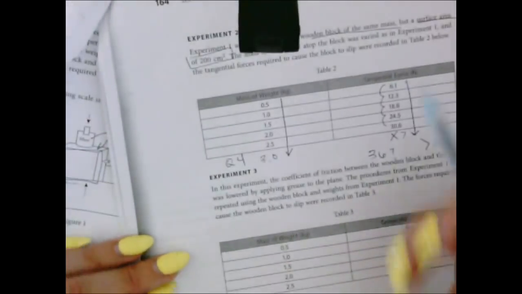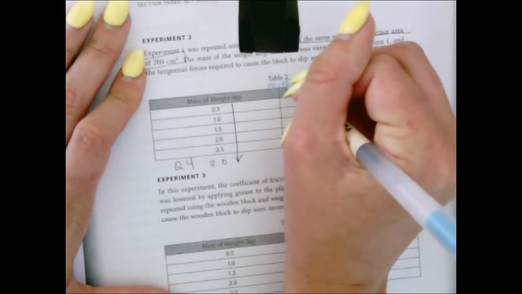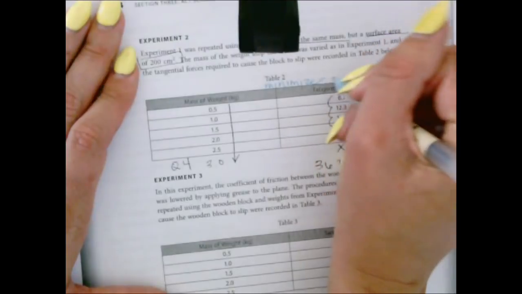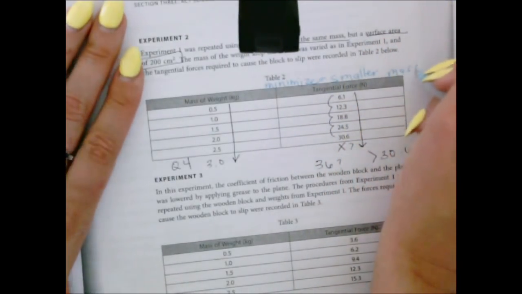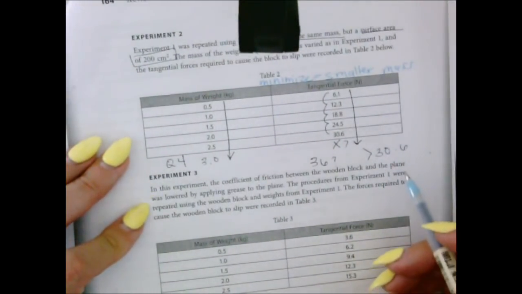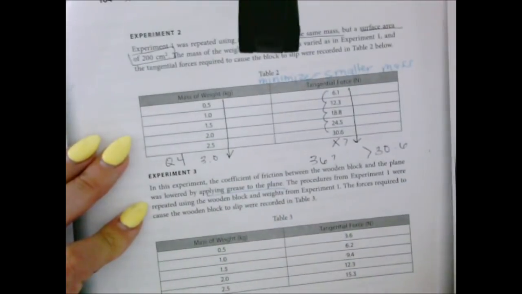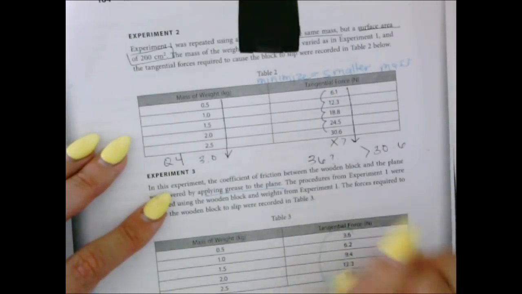Now in experiment 2, the forces are almost exactly the same. So in experiment 2, to minimize it, we used a smaller mass again. Then experiment 3, it said, in this experiment, the coefficient of friction between the block and the plane was lowered by applying grease to the plane. The procedures were repeated. The forces required are here.